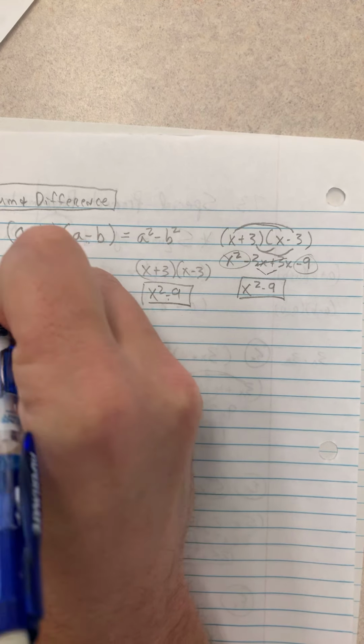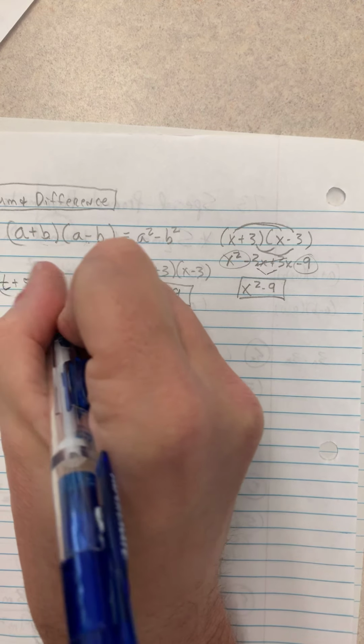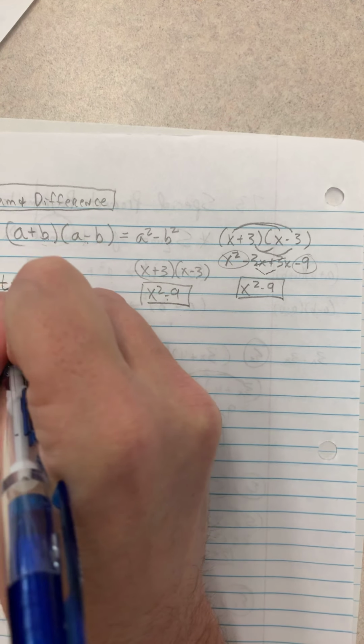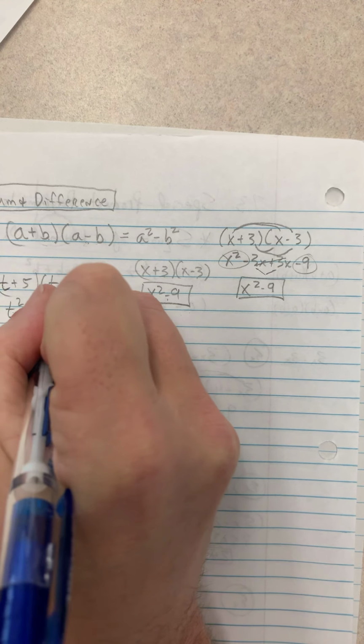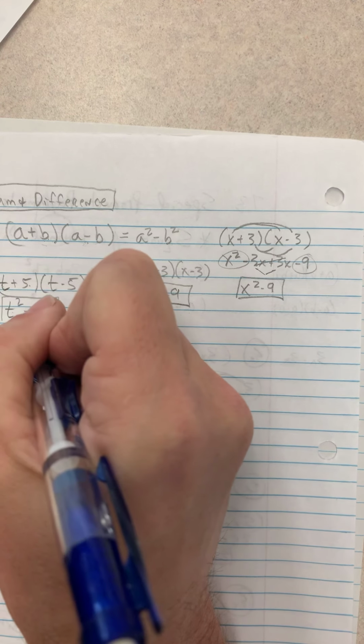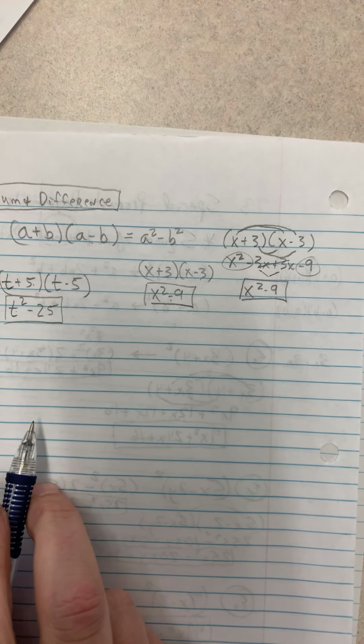T plus 5 times t minus 5. T squared subtract 25. First term squared, second term squared, subtraction in the middle.